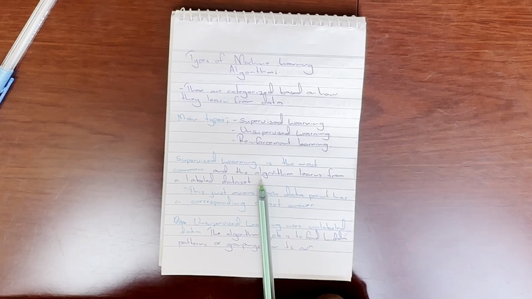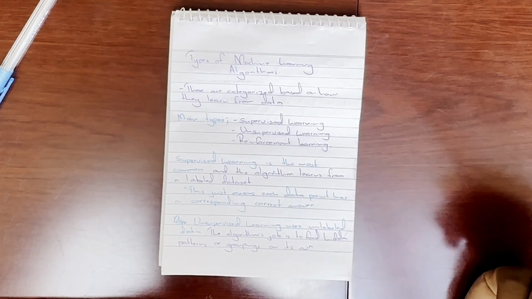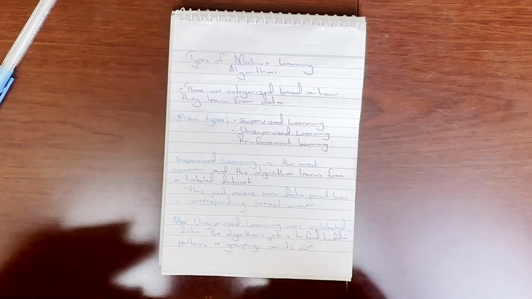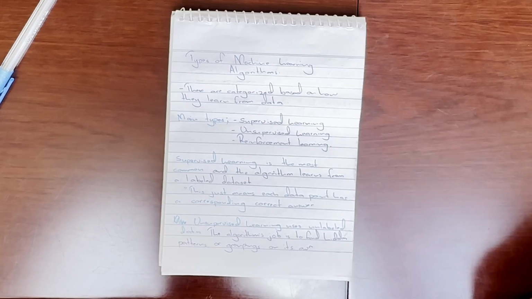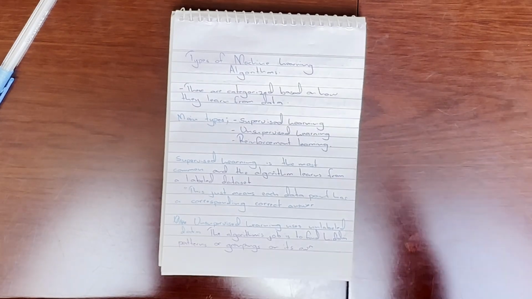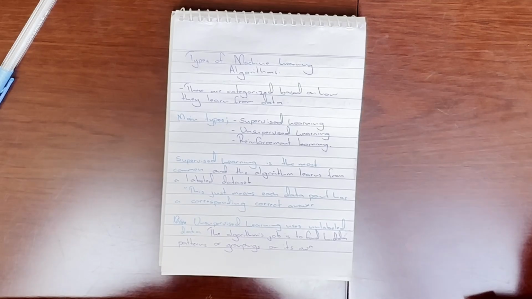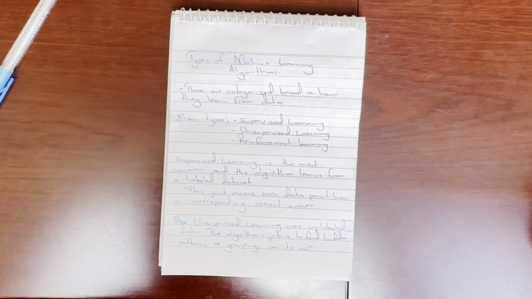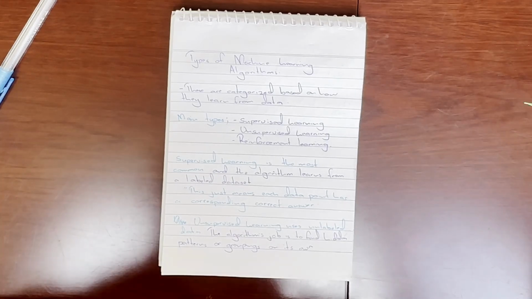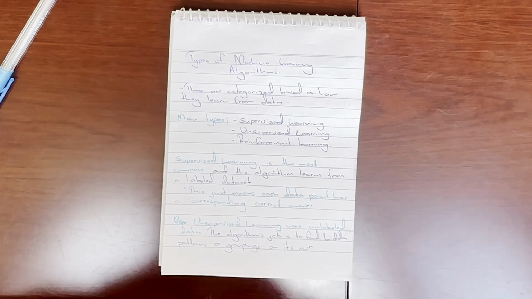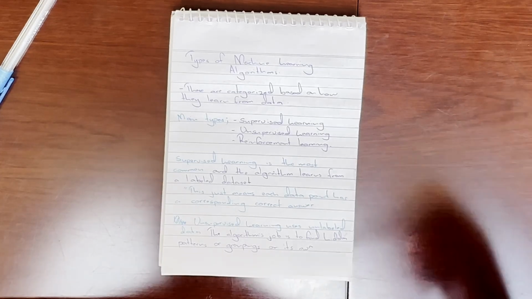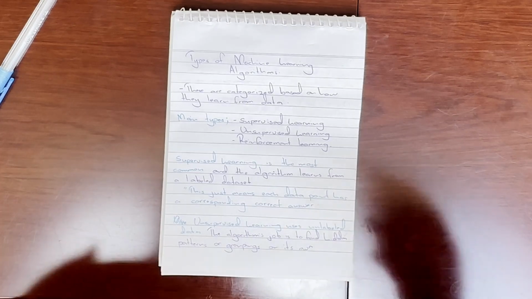Supervised learning is the most common. It learns from a named data set. The data set is already labeled. It's more of an input-output sort of thing, so data points to a corresponding correct answer. A hypothetical example: if you are a teacher, you're going to give your students an exercise, but before you give them an exercise, you give them examples from which they will learn how to do the exercise. This is how supervised learning works.